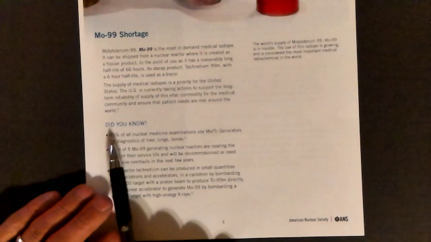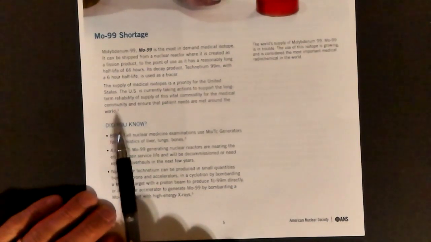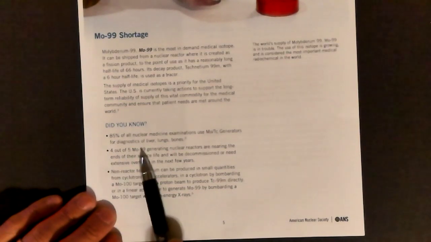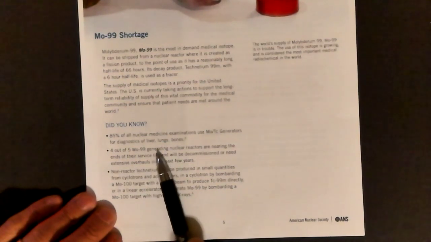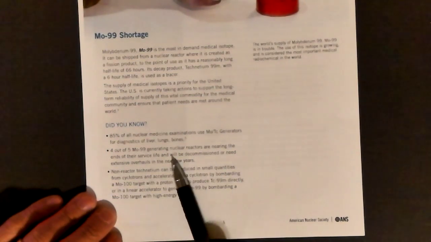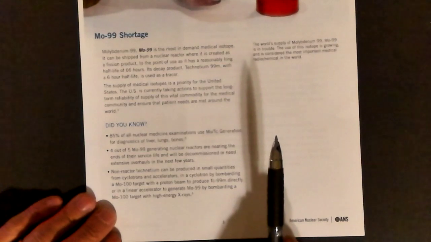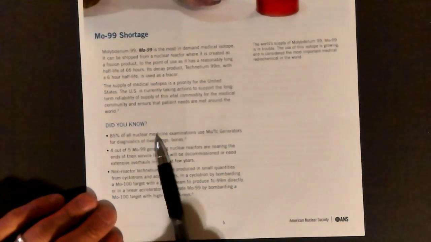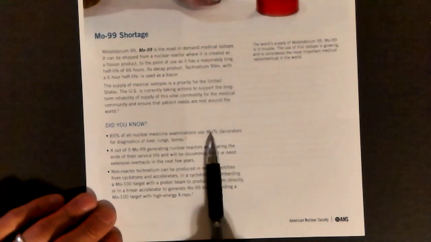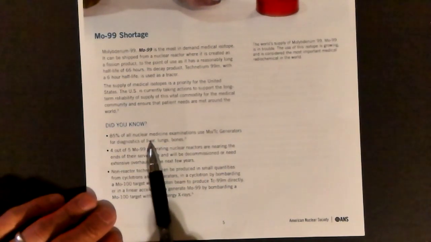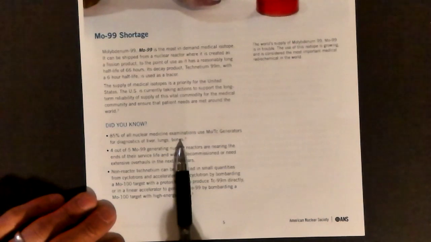So there is actually a shortage of molybdenum 99. We'll mention now about 4 out of 5 molybdenum 99 generating nuclear reactors are nearing their end of service life, and so there's an effort to try to get new sources of molybdenum 99. It turns out that about 85% of all nuclear medicine examinations use this combination of molybdenum 99 and metastable technetium 99 for diagnostics of liver, lungs, and bones.